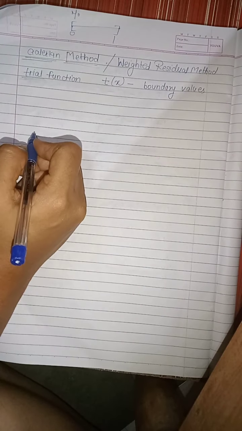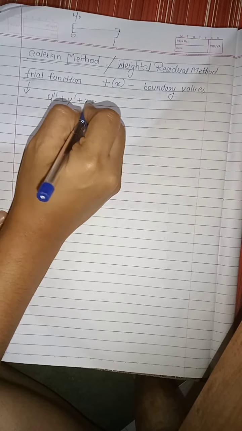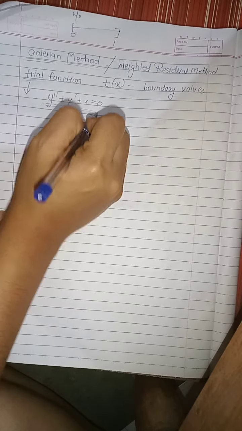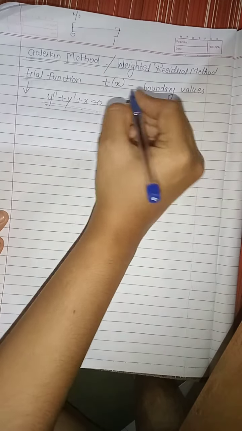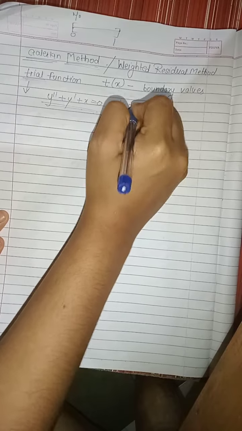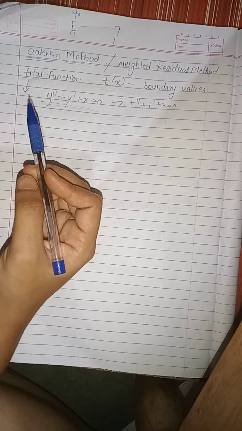Now you have to substitute this trial function in the given differential equation. So you'll be given some differential equation, suppose for example y double dash plus y dash plus x equals to 0. So this is the given differential equation. You need to substitute this trial function in this equation. So this will result in t double dash plus t dash plus x equals to 0. So this is after substitution of trial function in the given differential equation.